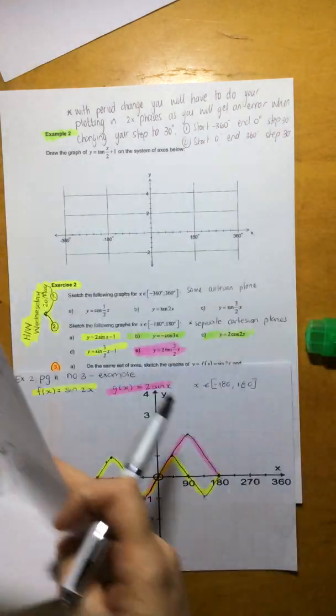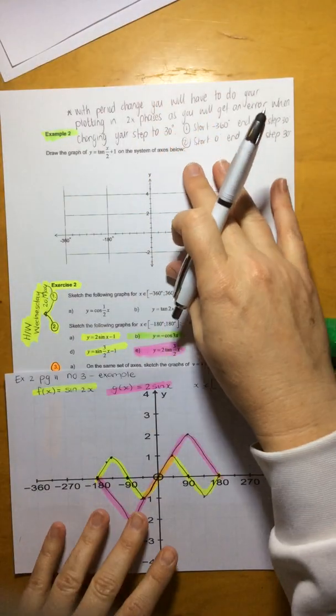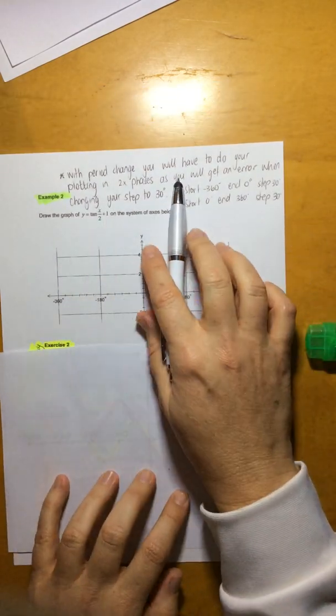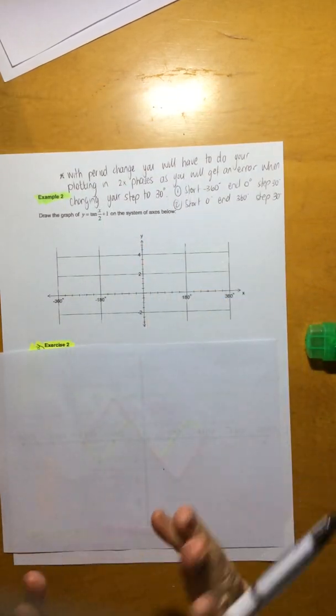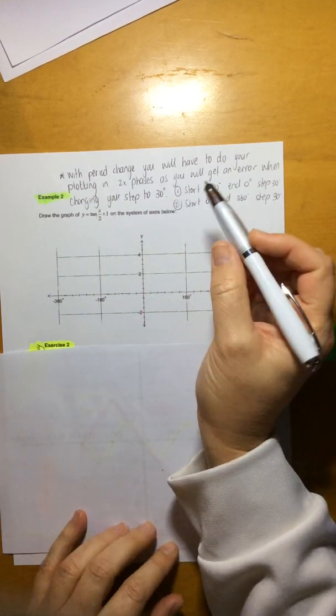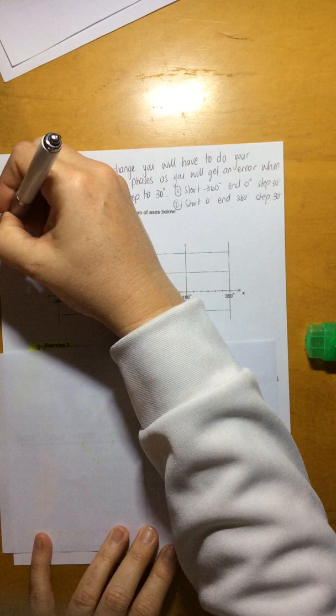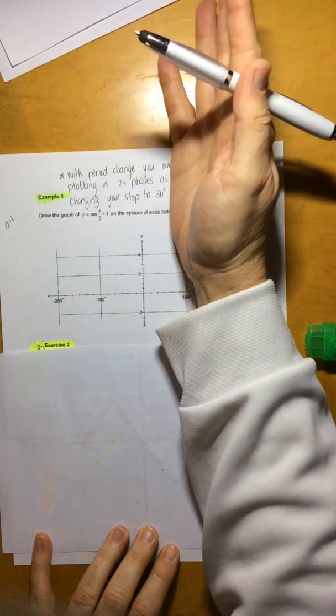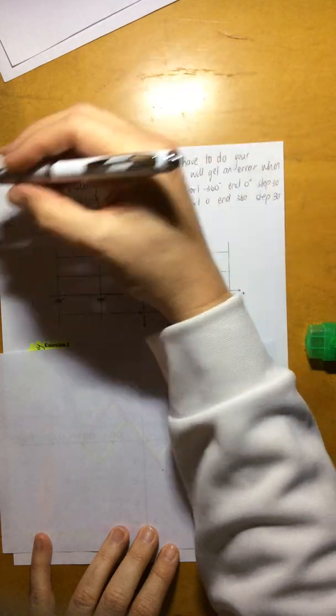Okay, so when we get to tan, it gets a little bit tricky. Okay, with the period change, you will have to do it in 2. But what do I know about tan? So here I see my A value is 1, but it doesn't mean much with a tan because I don't have an amplitude.